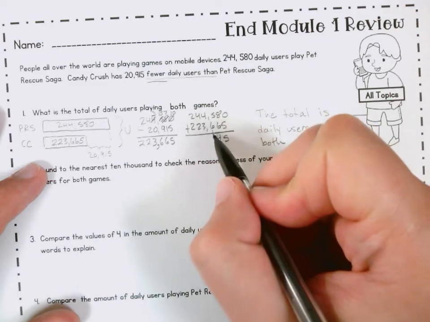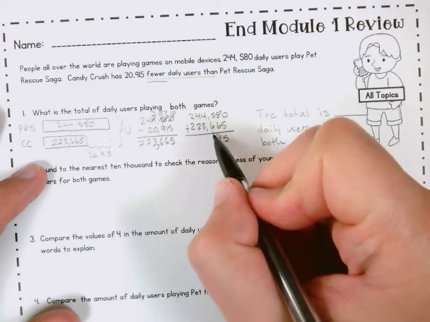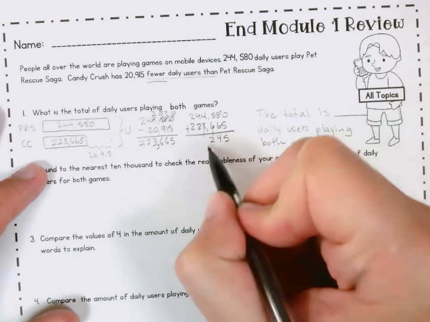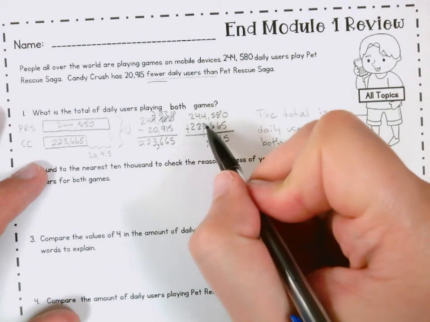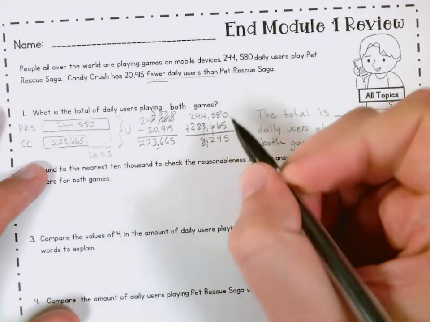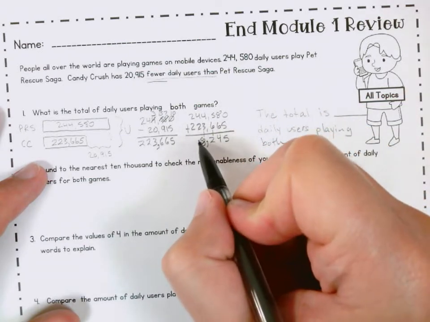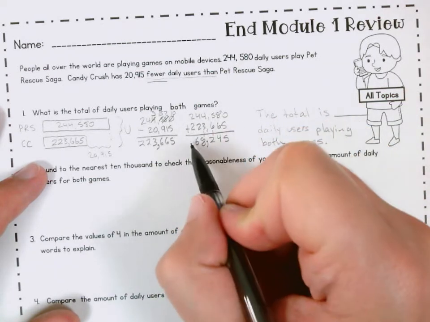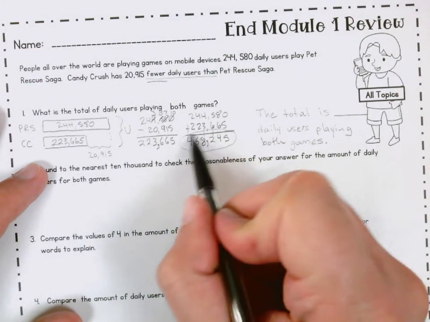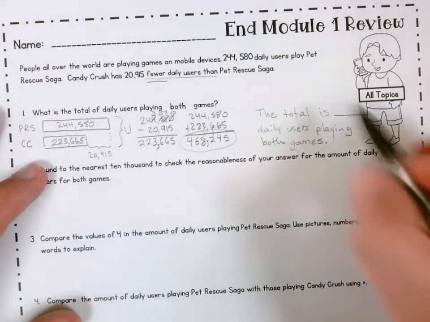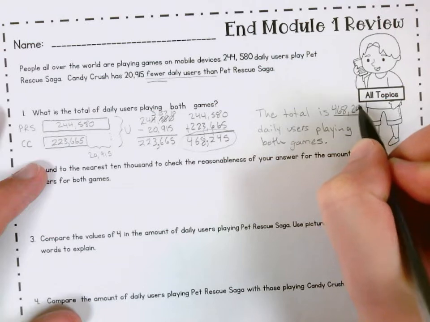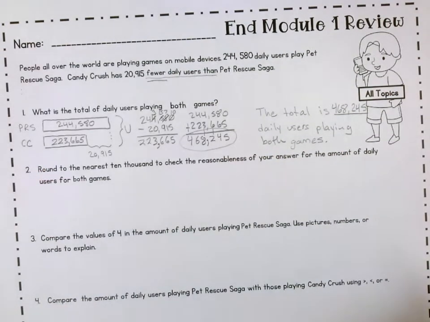5 hundreds plus 6 hundreds makes 11 hundreds. One more hundred makes 12 hundreds, or 1,200. 4,000 plus 3,000 plus another 1,000 makes 8,000. 4 ten thousands plus 2 ten thousands is 6 ten thousands. 200,000 plus 200,000 is 400,000. So now I have my total of both games. The total is 468,245 daily users playing both games.